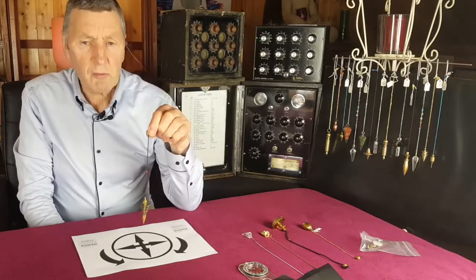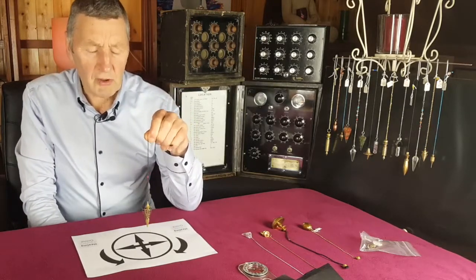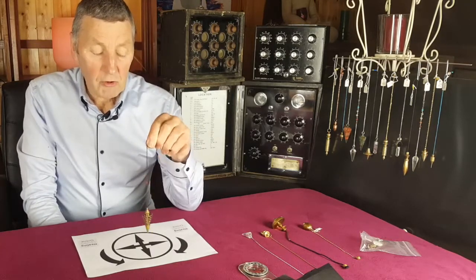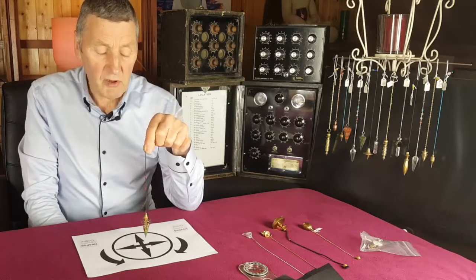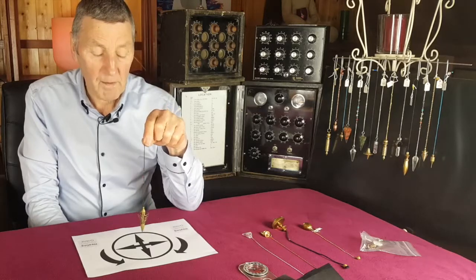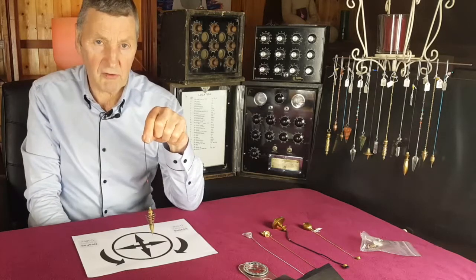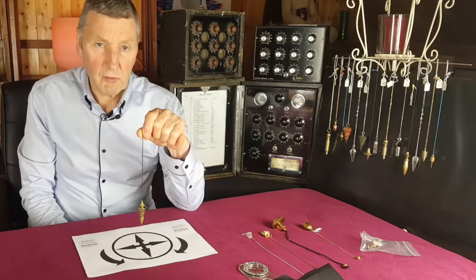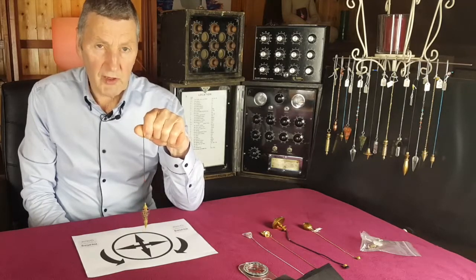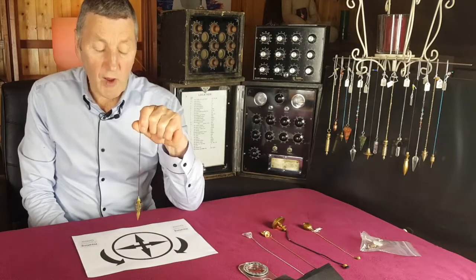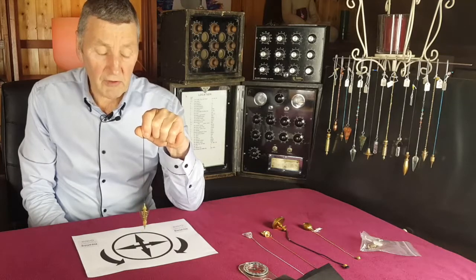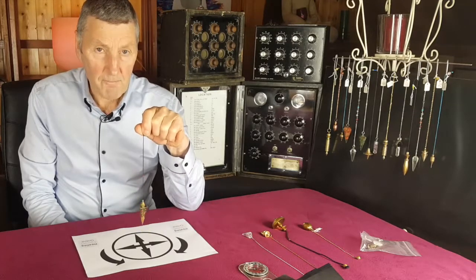The more you practice with the pendulum, the more accurate you will become. So it's important in the beginning to ask easy questions. Ask questions you know the answer to. Place something somewhere in the house and then start asking questions. The more you practice with the pendulum, the better you will become. And one way to practice with the pendulum is to ask a question where you're able to confirm if you've got the right answer to it.